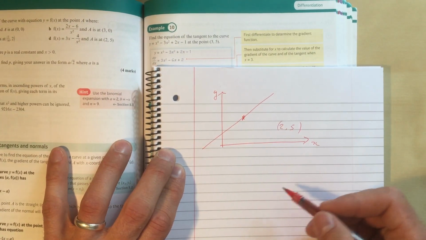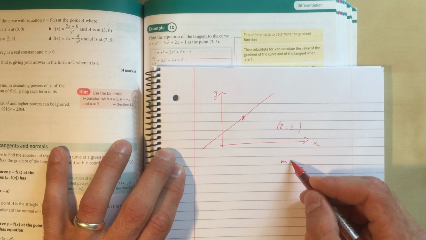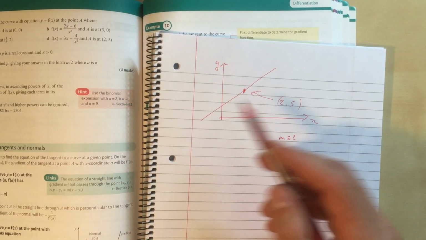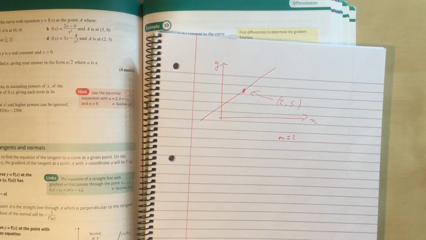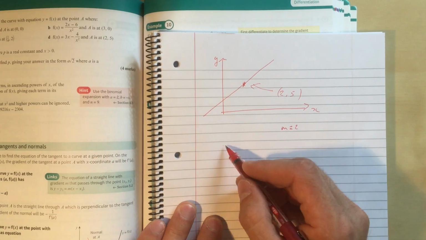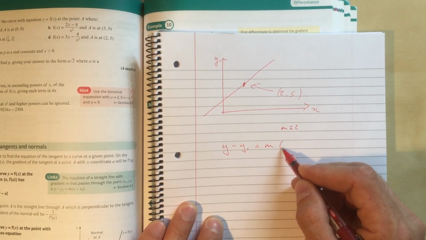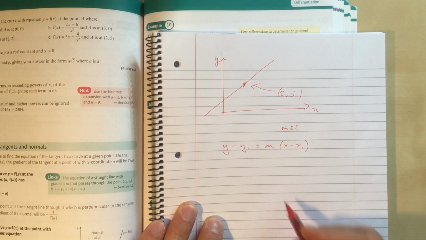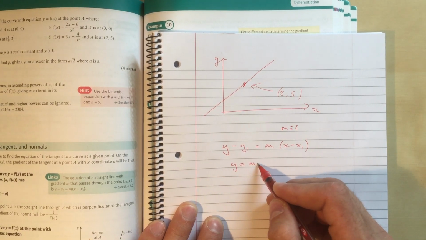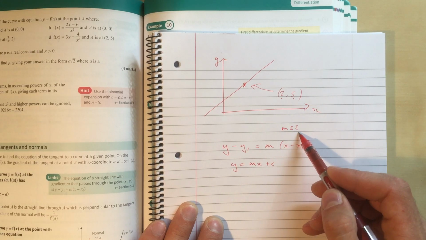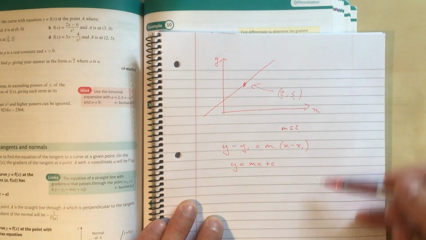And let's say the gradient of this line is 2 as well, right? So m equals 2, and I've got a line that goes through the point 2, 5. That's enough information now to find the equation of the line. There's different ways to do it. The usual way is to use this formula, or you could use the y equals mx plus c formula, substitute in x and y and m, and then find c.